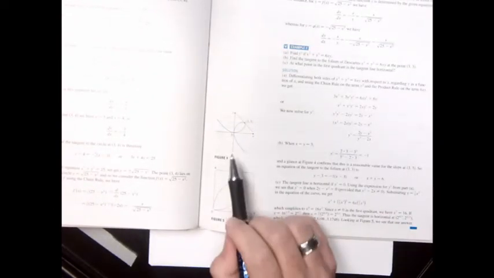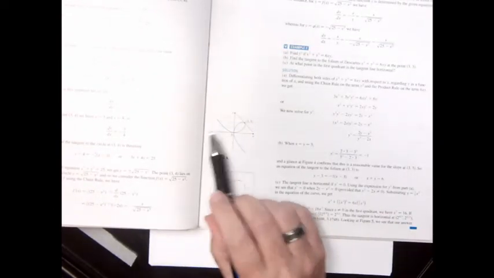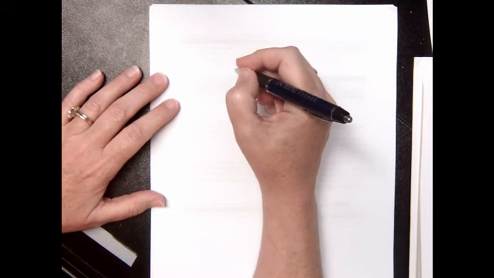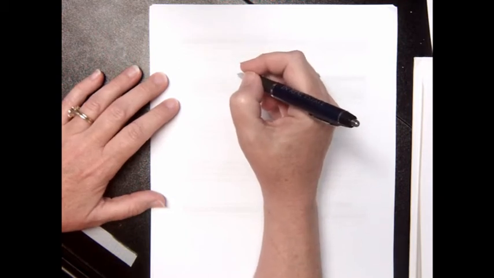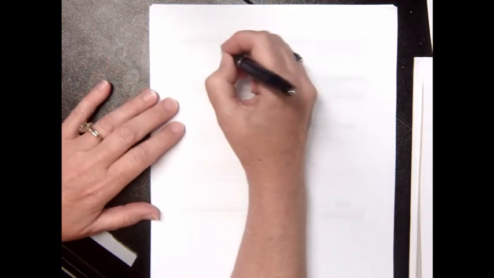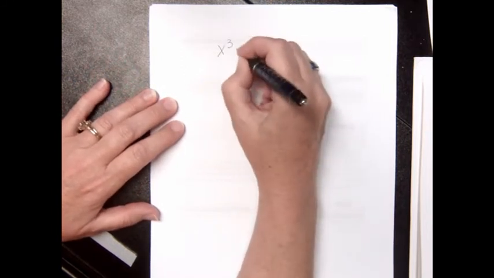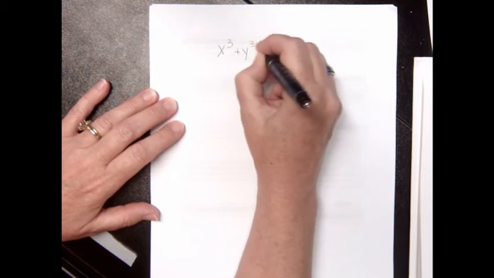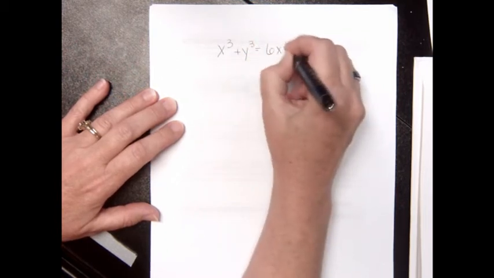Example 2 is kind of a neat graph. It's called the folium of Descartes, right here. Comes up, comes around and down. And this example is an example that you cannot solve for y and use your old method. So we have x cubed plus y cubed equals 6xy.